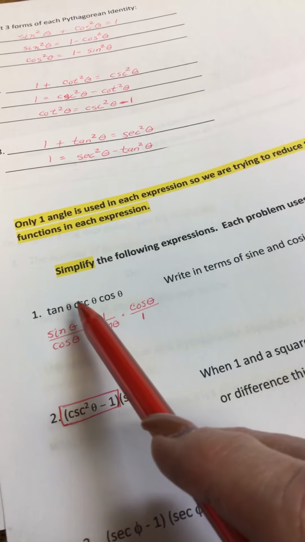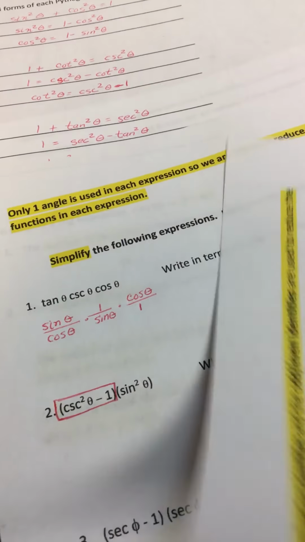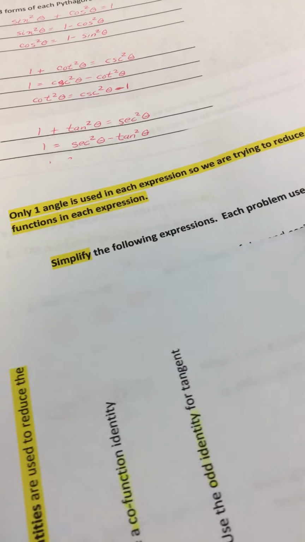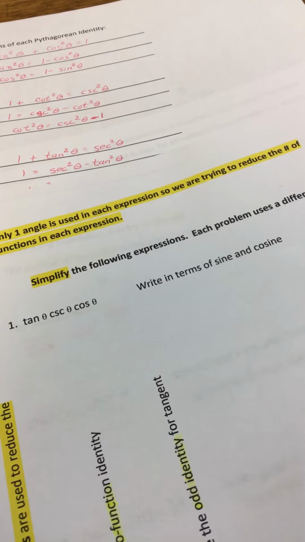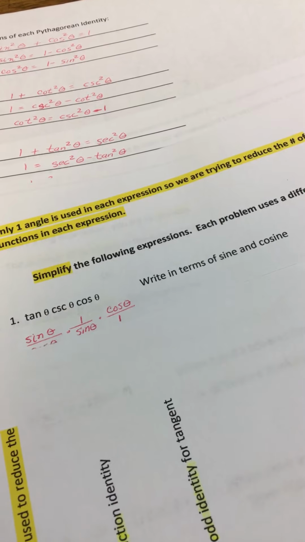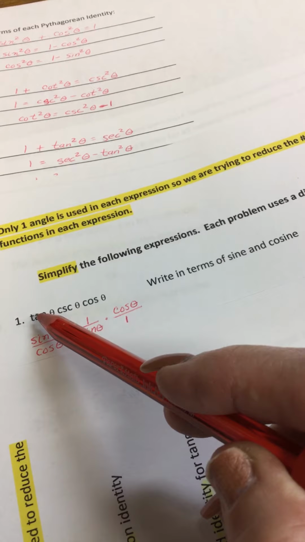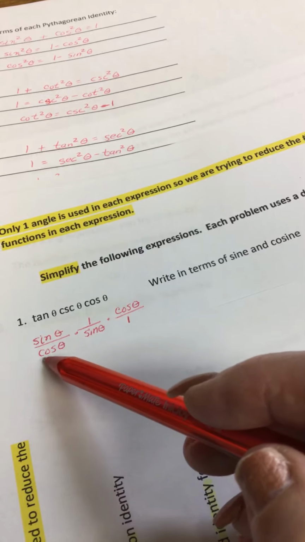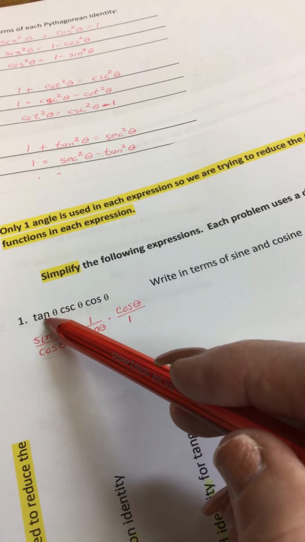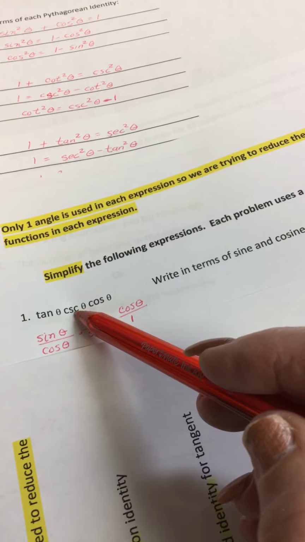Right now I see tangent, I see cosecant, and I see cosine. And that is just way too many to be working with. So my instructions say try to write in terms of sine and cosine. So I've already kind of started this one. Remember our ratio identity for tan, it's sine over cosine. You can take something and replace it with something that's equivalent to it.